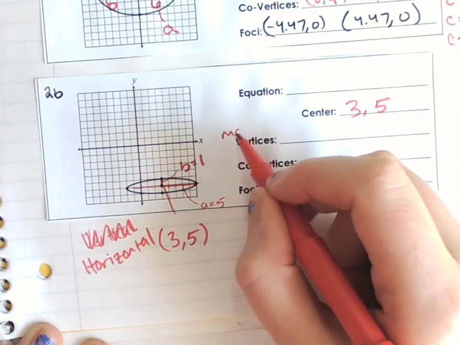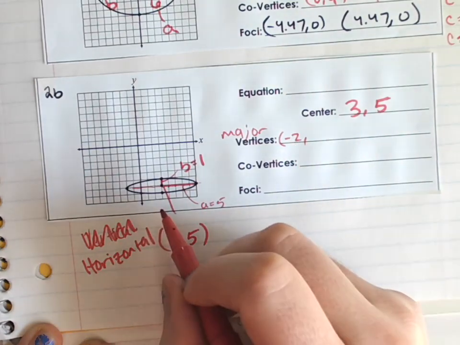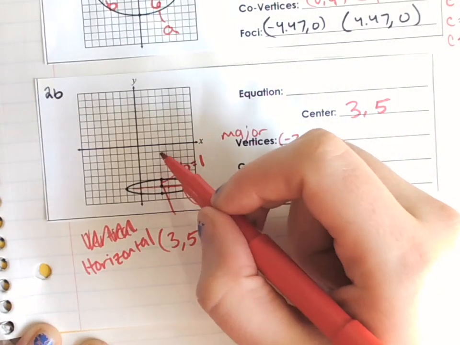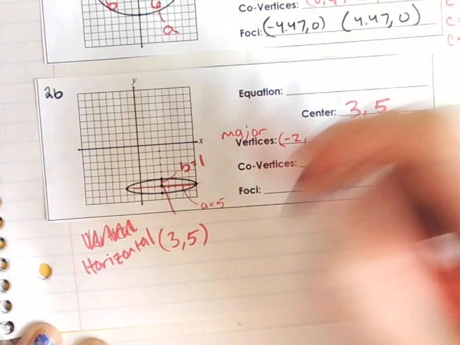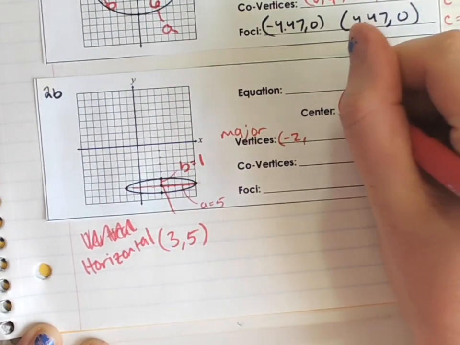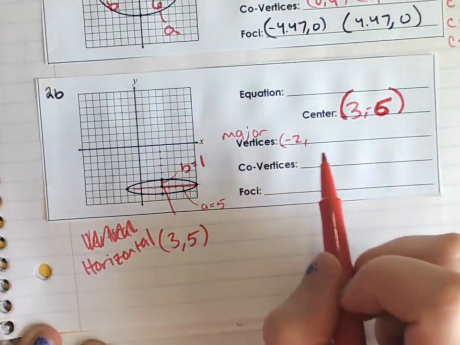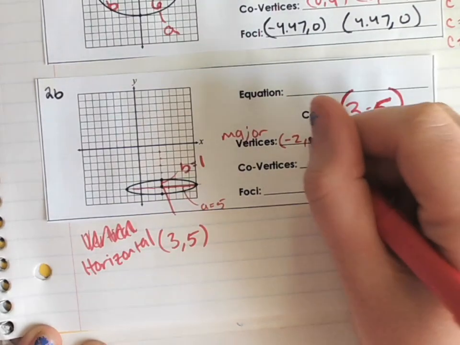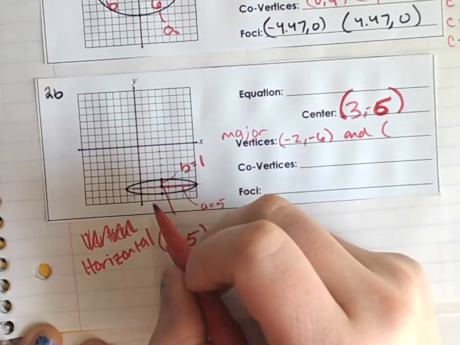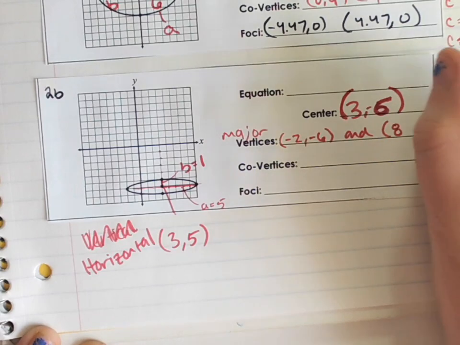The vertices are on the major axis, so that one would be negative 2, comma, oops, I just realized this is 3, 1, 2, 3, 4, 5, 6, negative 6, my bad. So if you're watching this video thinking, hey, I think she has that wrong, good job. So our major vertices are negative 2, comma, negative 6. And 3, 4, 5, 6, 7, 8, positive 8, negative 6.